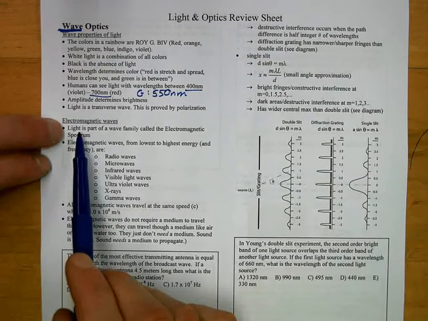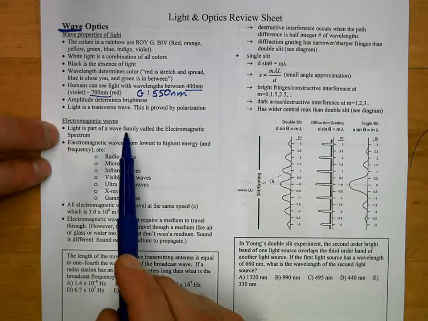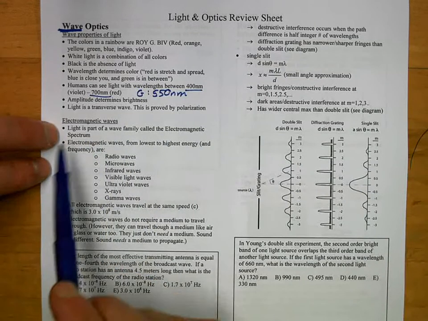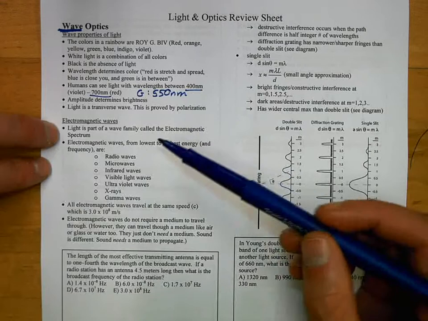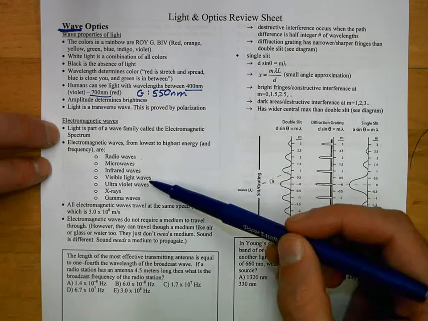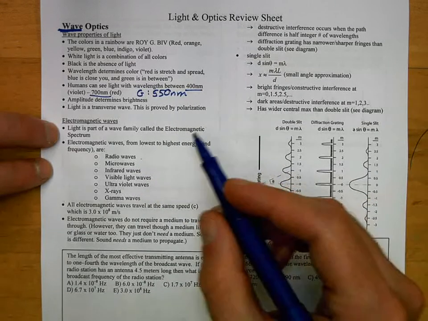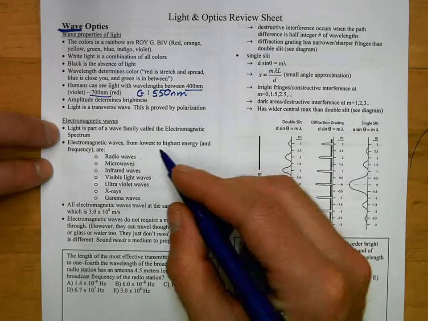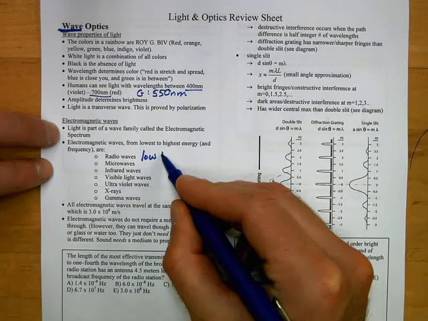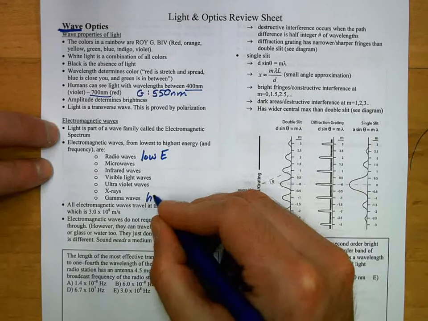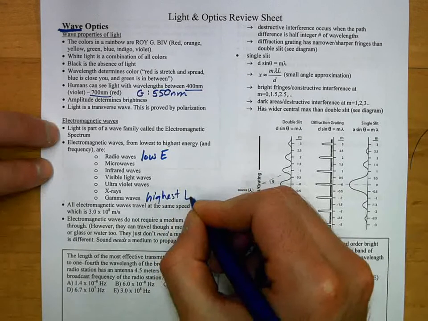Now, visible light belongs to a family of waves, and this family is called the electromagnetic spectrum. And you should know the 7 types of electromagnetic waves, from lowest energy to highest energy. So the radio waves have the lowest energy, gamma waves have the highest energy.